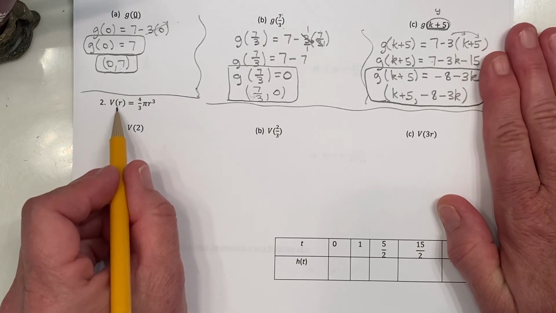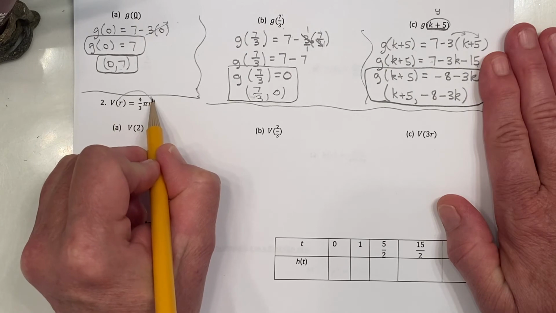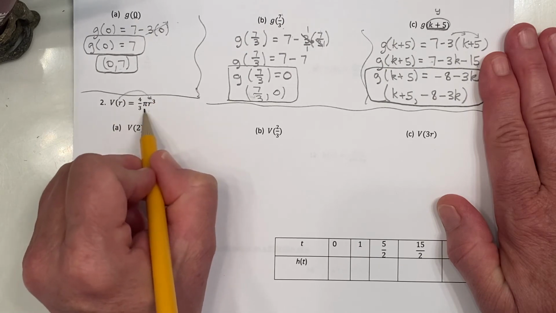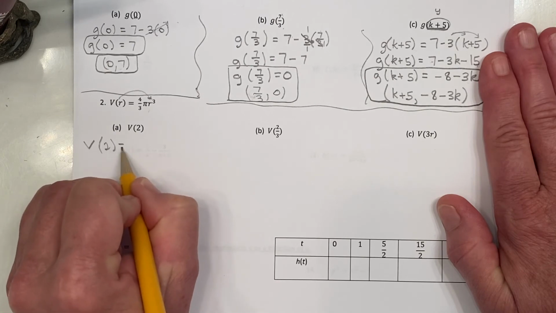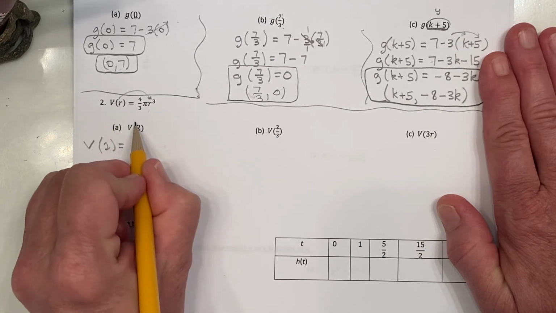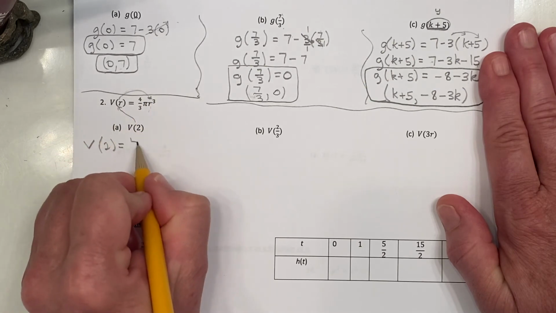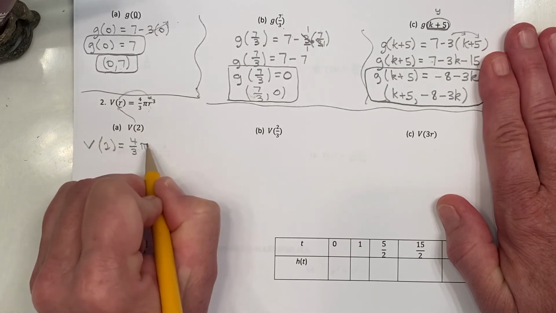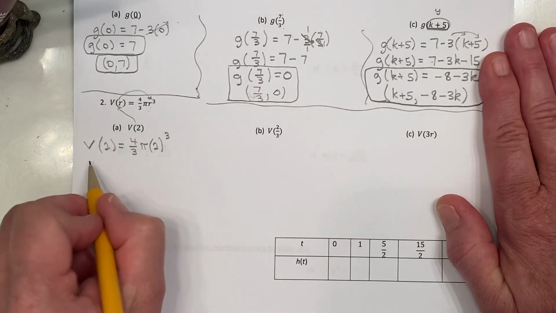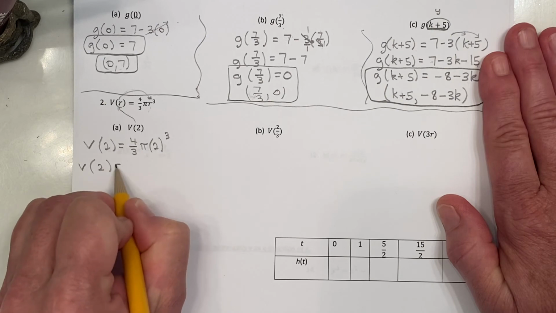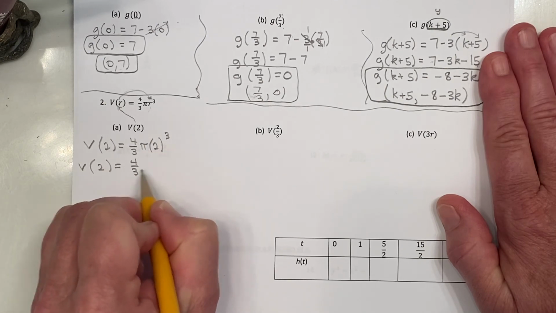So now on number 2, we're working with V of r. So it just tells us, hey, look out, there's probably an r variable in the equation, and there is. So V of 2. 2 goes in for r, which means 2 goes in for all r's, and 2 goes in here. All right, so let's clean this up a little bit. Let's do order of operations, the power here. That's going to be 8.